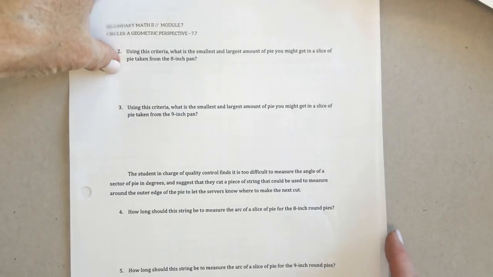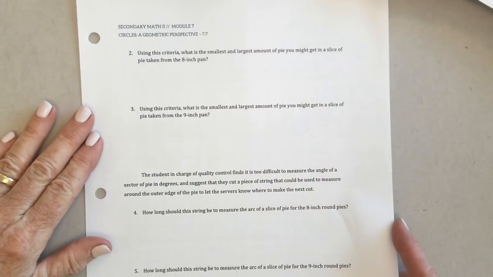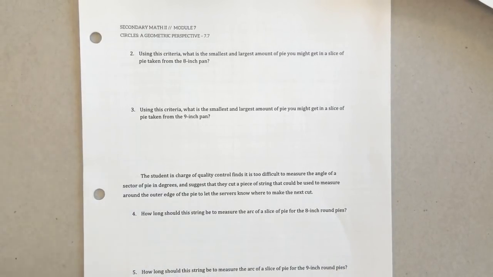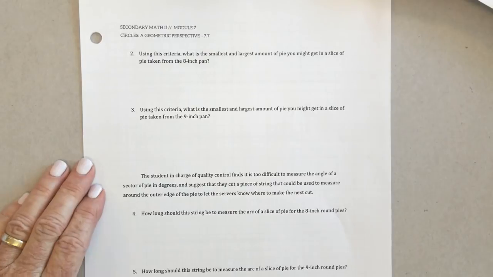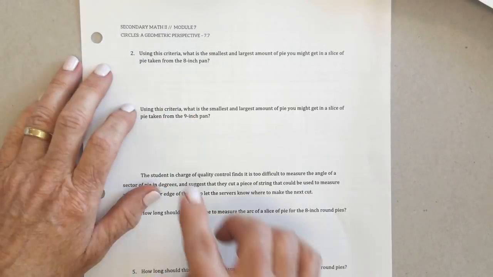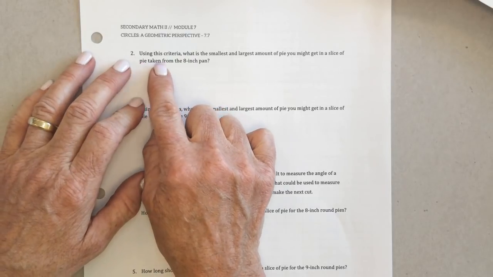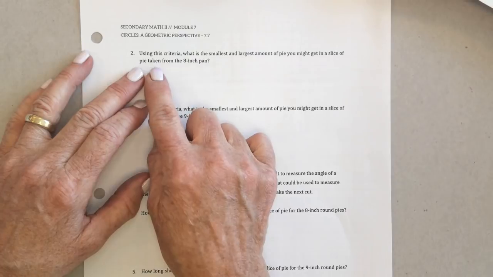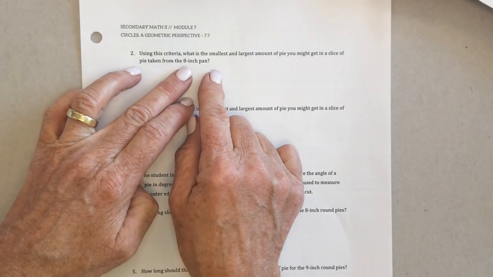Okay, welcome back. Thank you for taking my advice and my direction and pausing the video to remember what we did last week. We are working now on page 41, starting right here at number 2: using this criteria, what's the smallest and largest amount of pie that you might get in a slice of pie taken from an 8-inch pan?